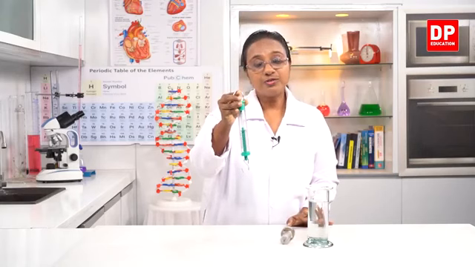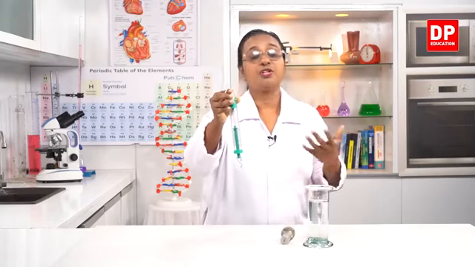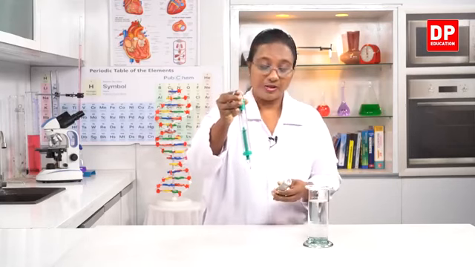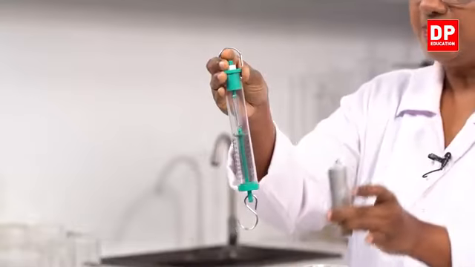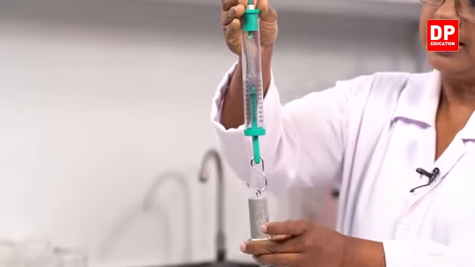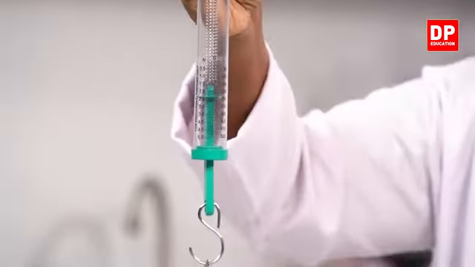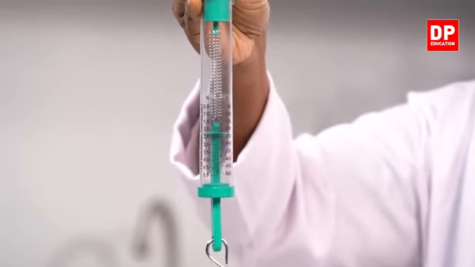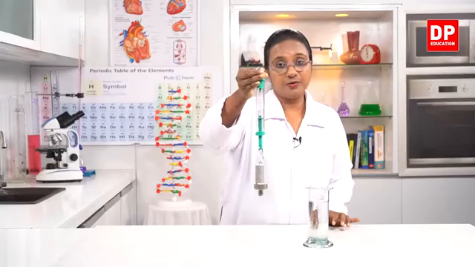So we can use this spring balance to measure the weight of objects or the force exerted onto this spring balance. So here, as I told you all, I have a weight. If I hang it here, you all can see the weight of the object. Can you all see the reading? You can see it is about 230 grams or 2.3 newtons.